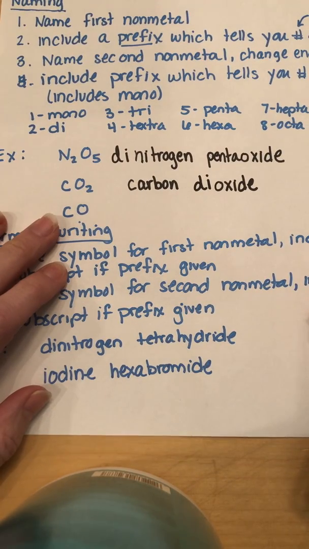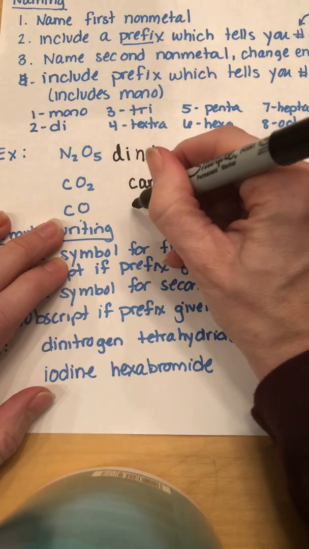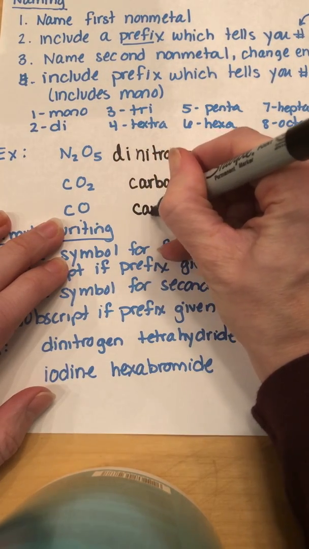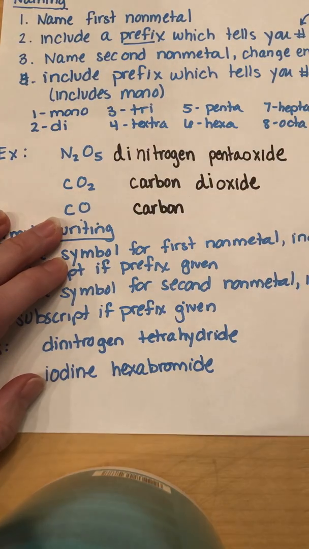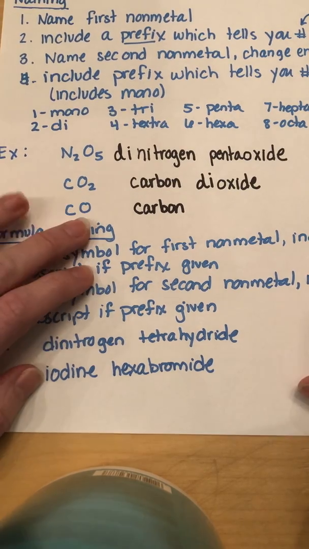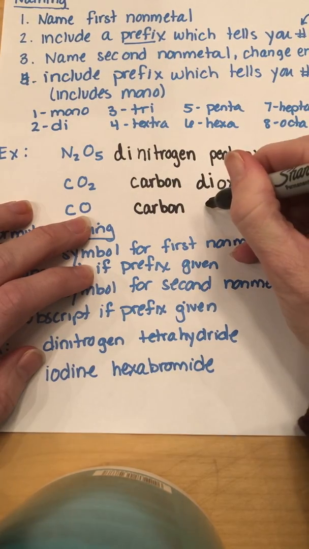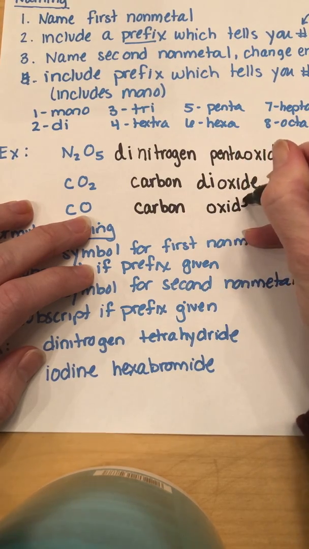All right, and then for my last example under the naming, again, I have C for carbon. I only have 1 of them, but remember that prefix mono is never placed on the first element, so I just leave it as is, as carbon. The second one, again, I used oxygen. This is super common. So oxide.